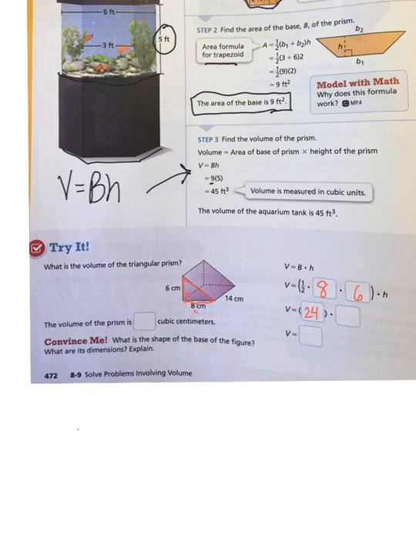Then the height, the other h, because there's a height for the height of the triangle, but there's also a height for the prism. That's 14, because that's the distance that the two triangles are apart. So 14 goes here. So then I would multiply those two. So I have 336 centimeters cubed. And so the volume of the prism is 336 cubic centimeters. It says, convince me, what is the shape of the base of this figure?